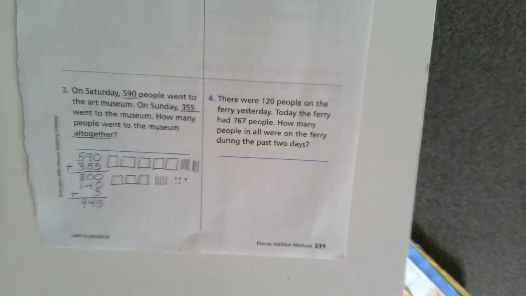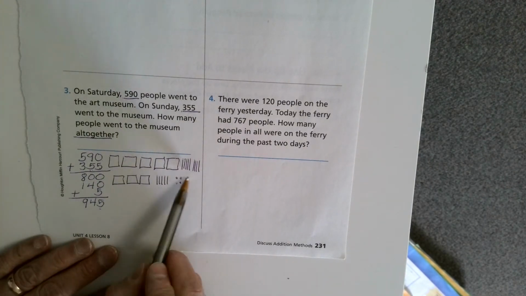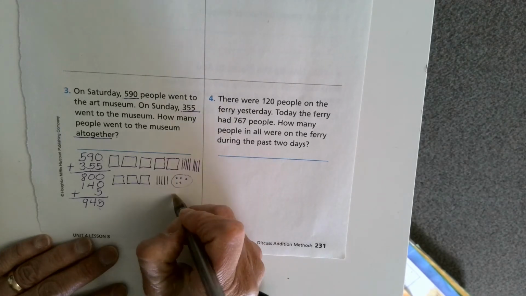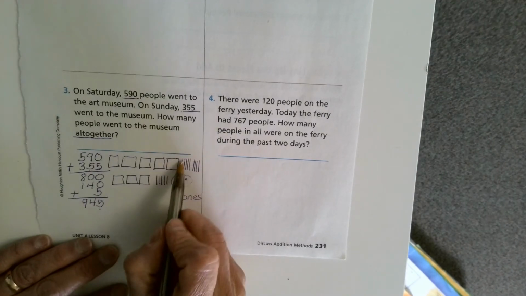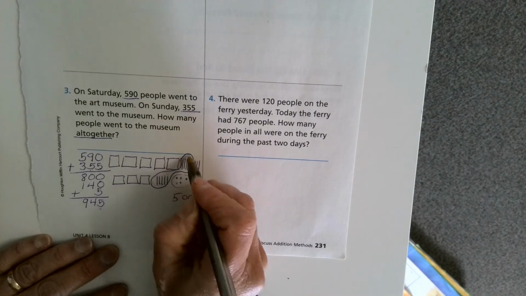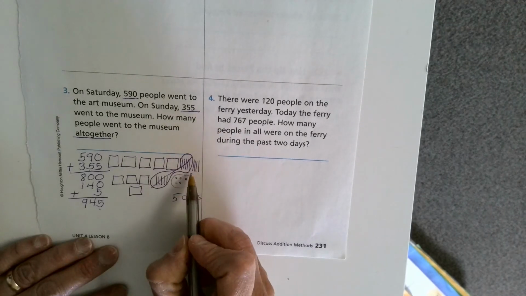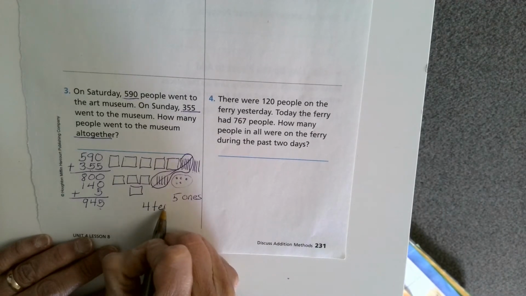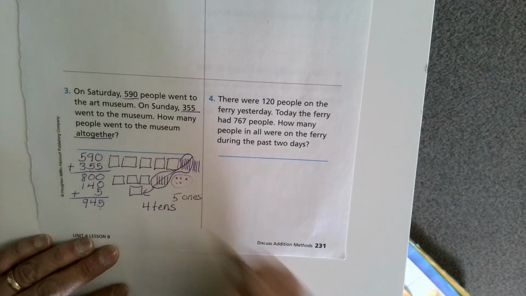Now, if you remember from yesterday, you start with your ones to see if you can make a new group. I only have 5 ones here. That's not enough. I need 10 ones to make a 10 stick. So I'm just going to go ahead and write 5 ones. Now I'll check with my 10s. I see I have a group of 5 and another group of 5. So yes, I can take 10 10s. I'm going to cross it out and I'm going to make that 100. Now I only have 1, 2, 3, 4 10s left over. 4 10s. So I'm just going to put an arrow there because I made a new 10.